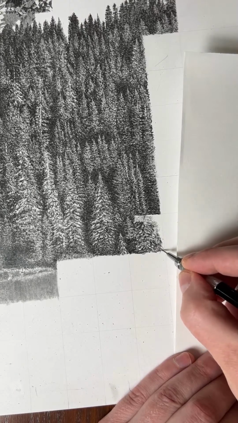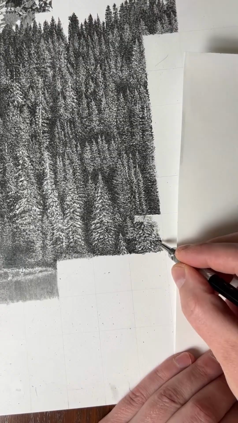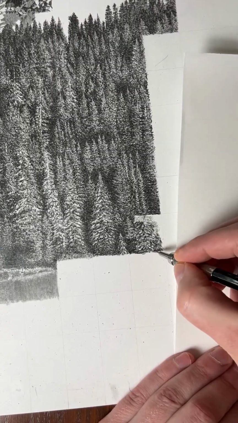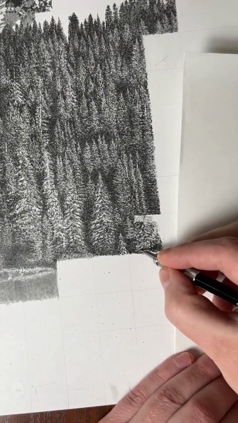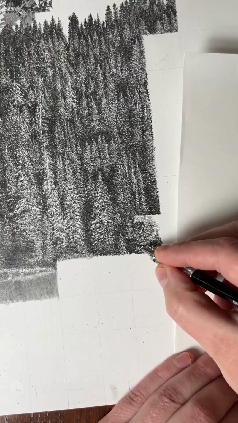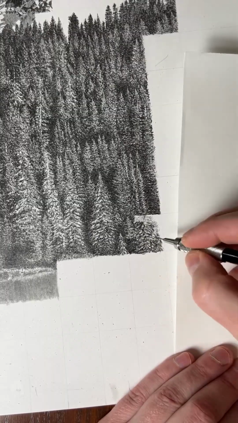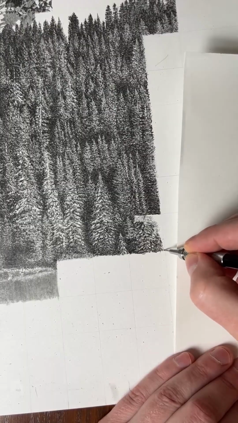So in the forest here, I'm not trying to match the photo exactly. It's more just for inspiration. So I don't care if my trees are a little off. It's more I want to make sure I nail the texture.